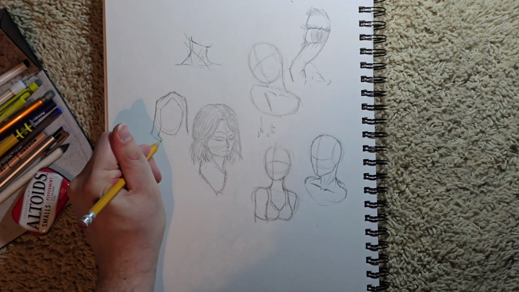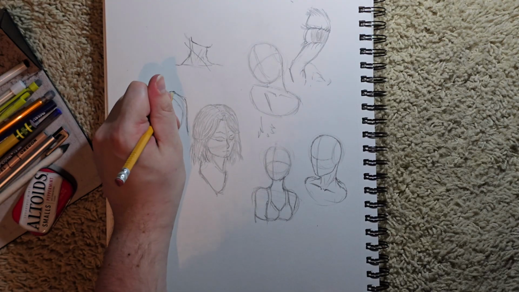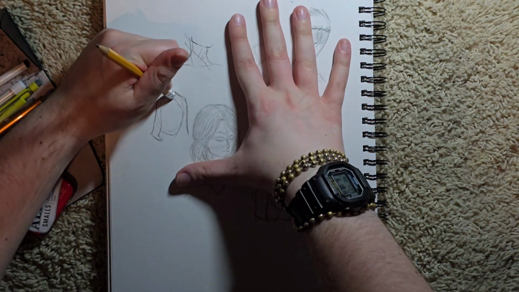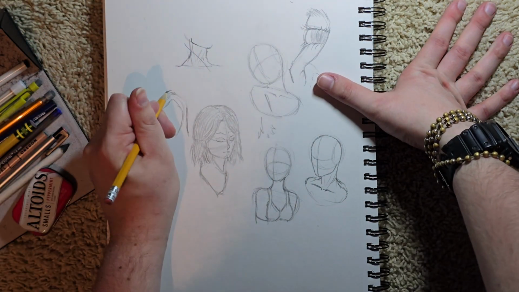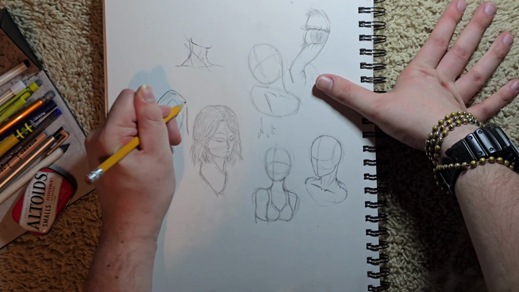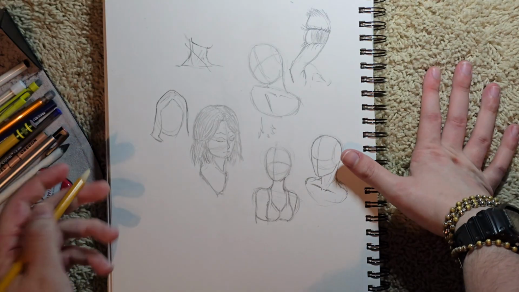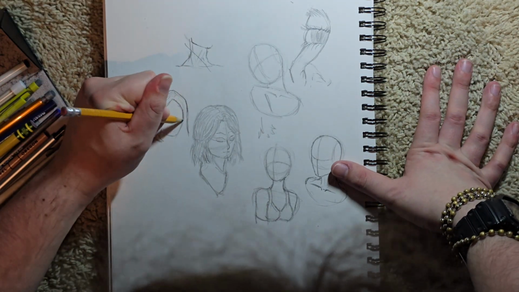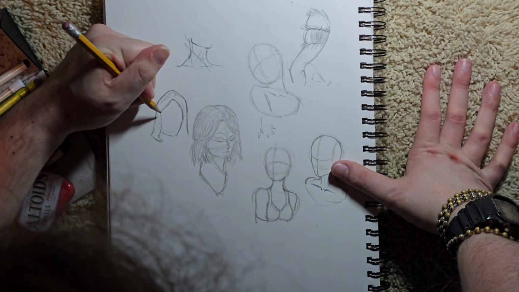I am trying to think, and it's not going very well. What if I actually just erase this and make it bigger? Just kind of add the point up there. I don't really know if that makes it better or not. It's fine. It doesn't make it any worse, so we'll keep it. Alright. There we go.